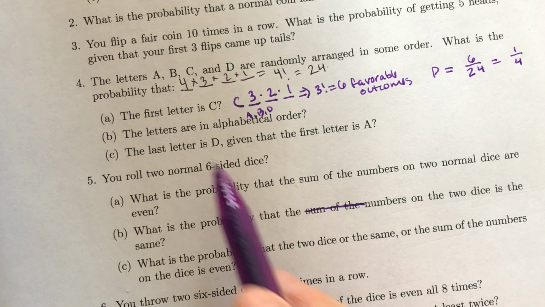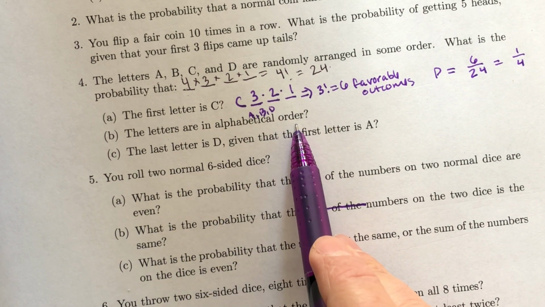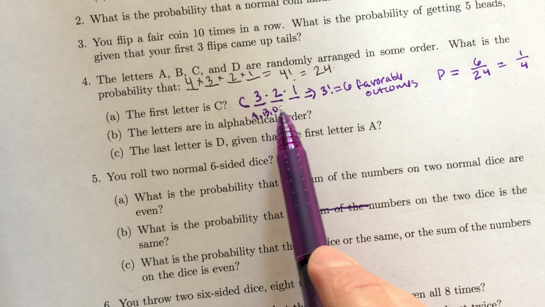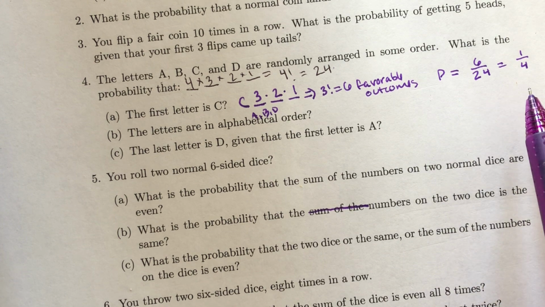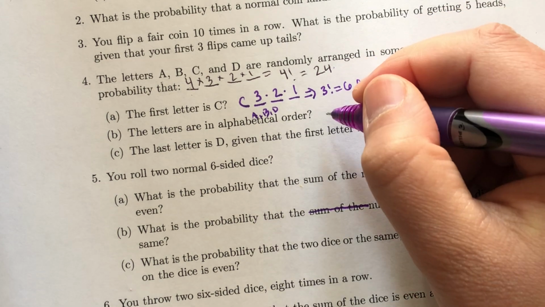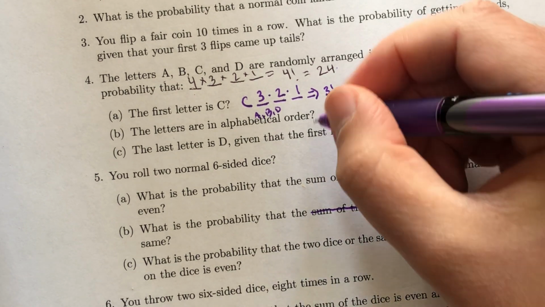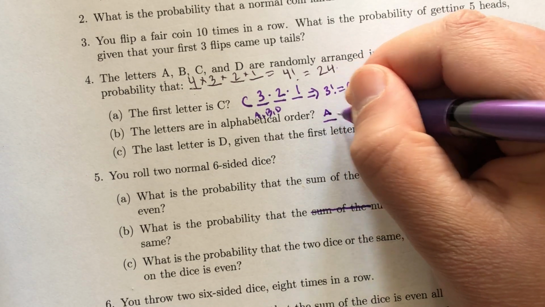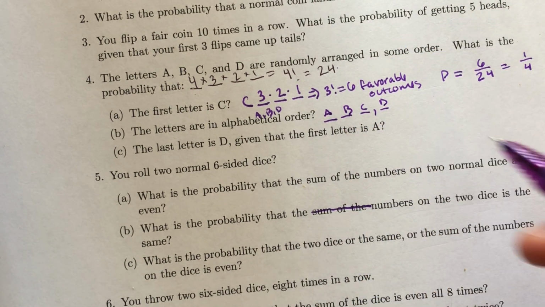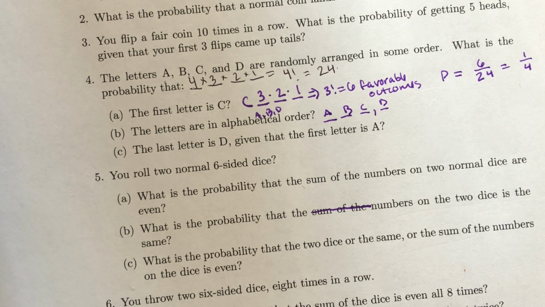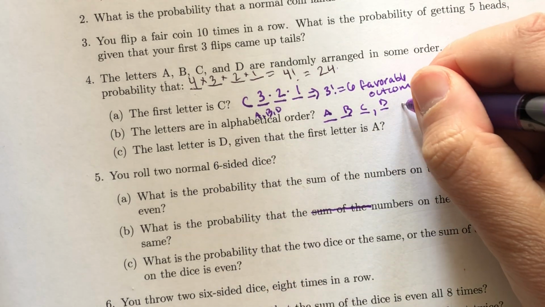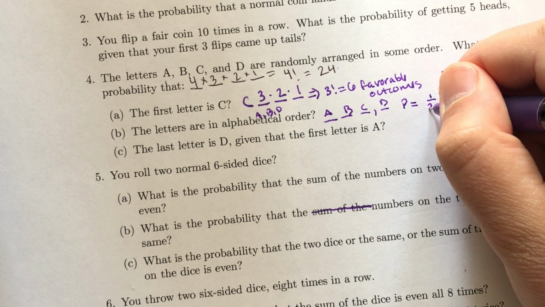For part B, it says, what is the probability that the letters are in alphabetical order? So we need to find our favorable outcomes here, the outcomes where the 4 letters A, B, C, and D appear in alphabetical order. How many ways can they do that? Just 1, right? The only way that they're in alphabetical order is if they appear first A, then B, then C, then D. If anything's out of place, it's not going to be a favorable outcome because it won't be in alphabetical order. So this time there's only 1 favorable outcome, which means our probability for part B would be 1 out of 24.